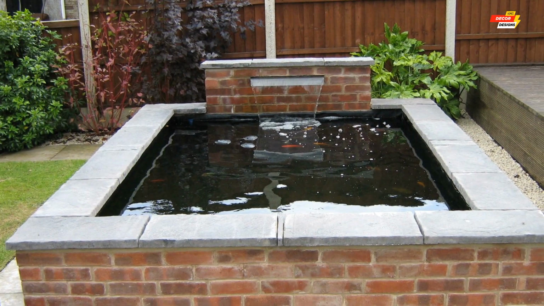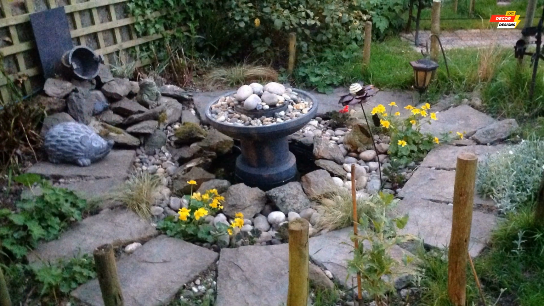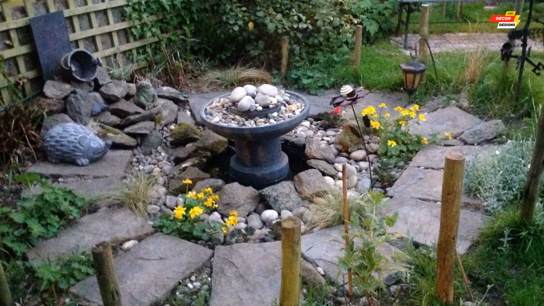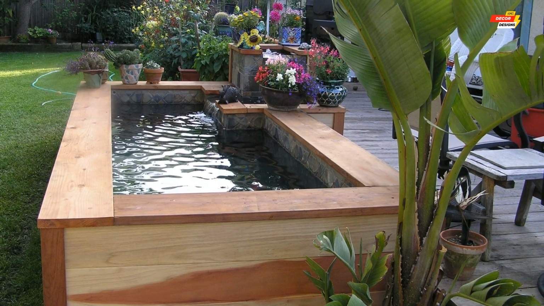A well-designed fish pond can transform your garden into a tranquil oasis. By following these tips and incorporating these essential elements, you can create a beautiful and sustainable aquatic ecosystem.